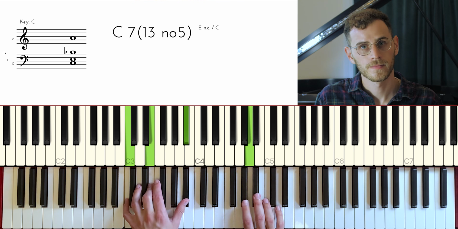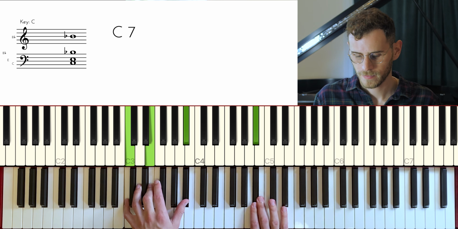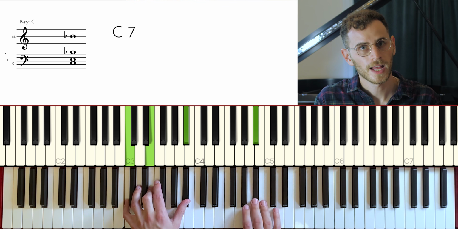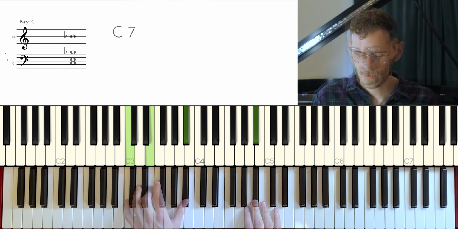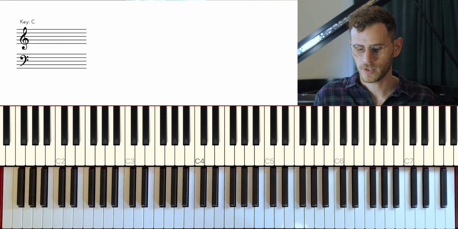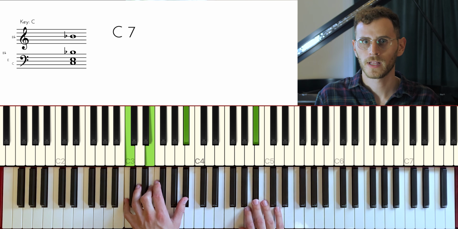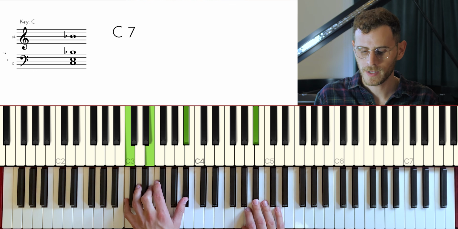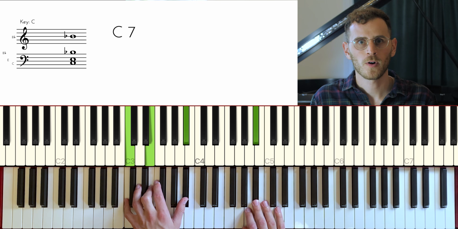That's a good one. That's the same one that we talked about with the 5th. So this one would be more using approach notes. Check this out. And now we get into another concept here, connecting one approach note or enclosure pattern to another.